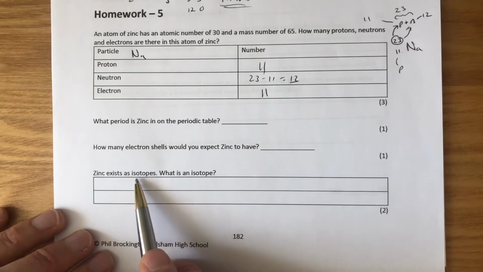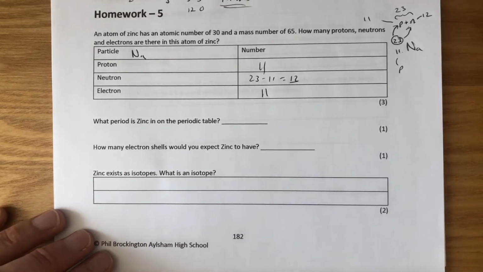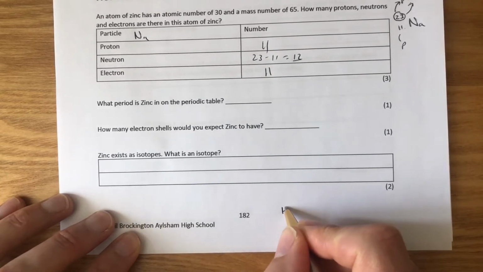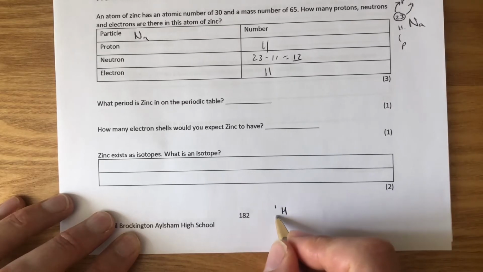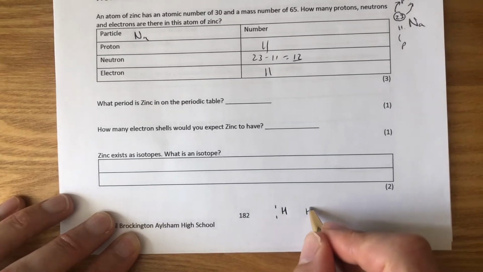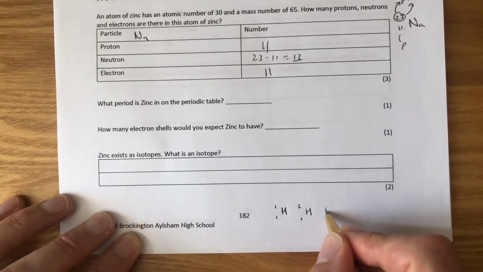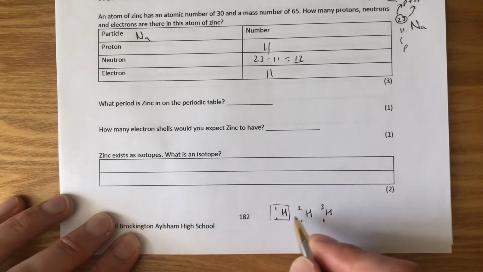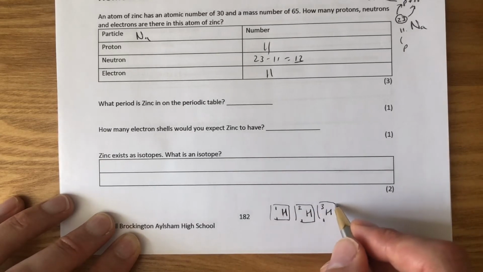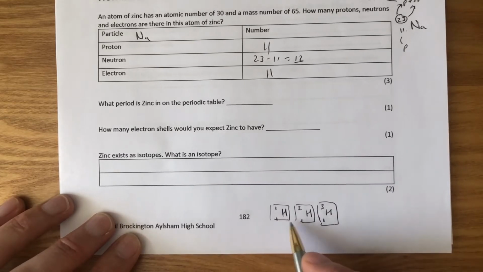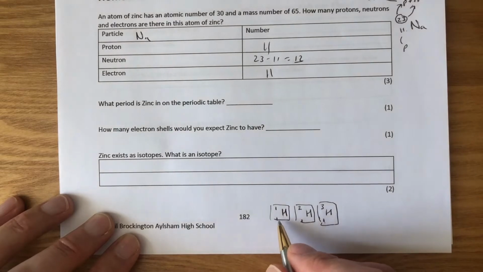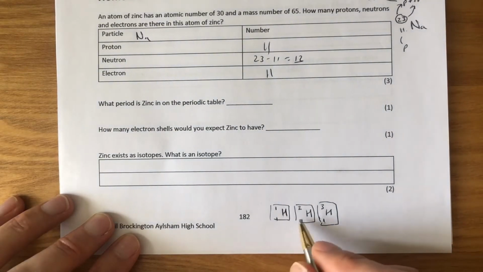Next question. Zinc exists as isotopes. What is an isotope? If we look at maybe another element, let's look at hydrogen. That's the easiest one of all, I suppose. Hydrogen can be made of 3 different isotopes, and these are atoms of the same element. They're atoms of the same element because they have the same number of protons. That number of protons is absolutely unique for atoms of the same element. So an isotope is two or more atoms of the same element with the same number of protons.